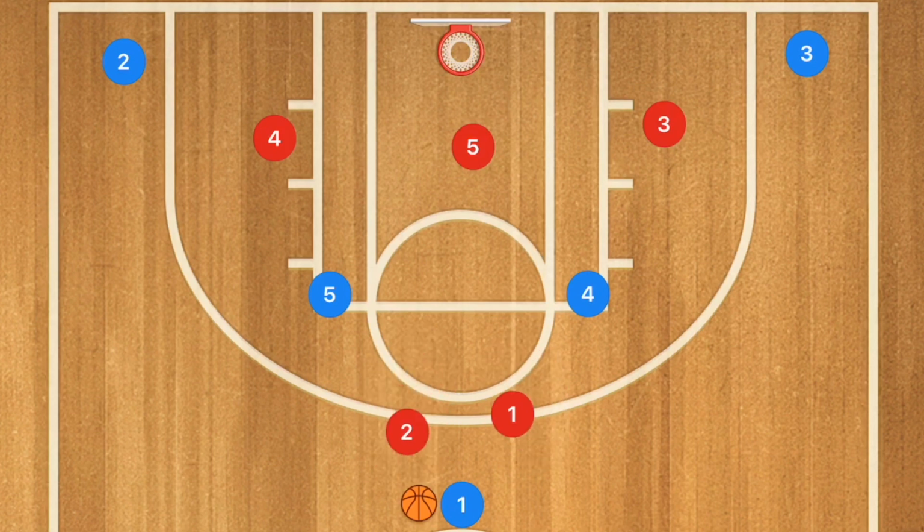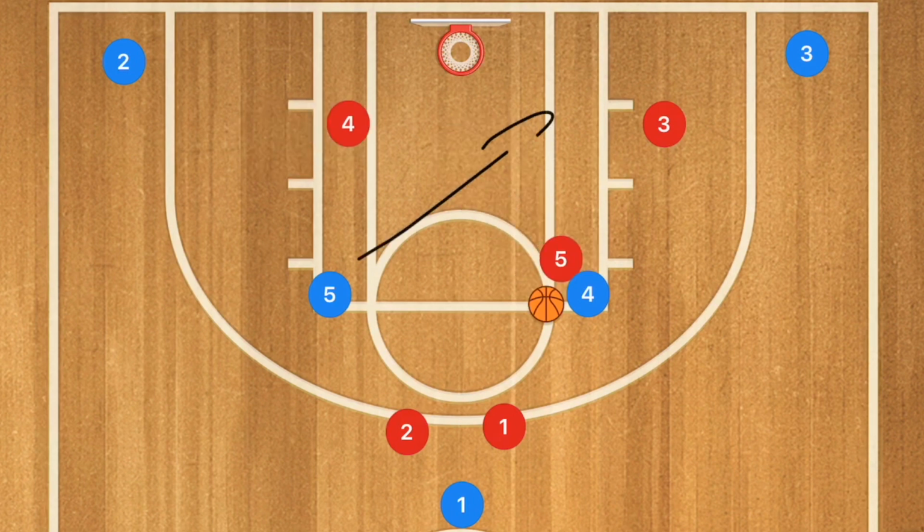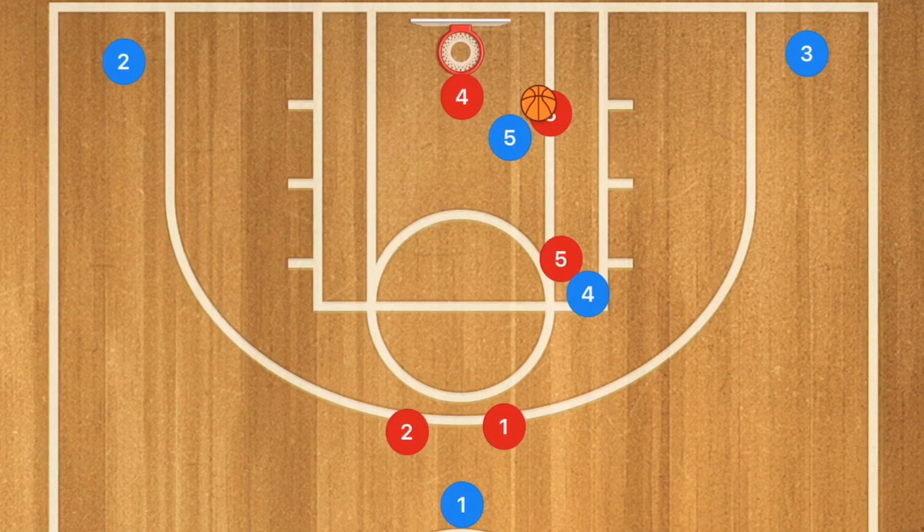And I disagree wholeheartedly, because let's say player 4 gets that ball. That's going to draw player 5 up, which leaves that whole key wide open for the bounce pass to player 5. If he was able to score, he could, but this could collapse the defense where he could kick it out for a 3-point shot. And if you're in a league where you're not allowed to set screens, that play is absolutely perfect.